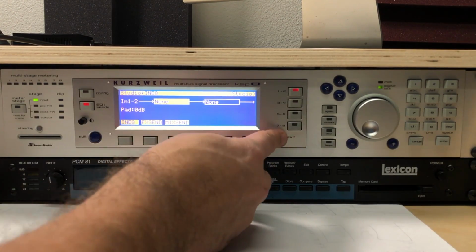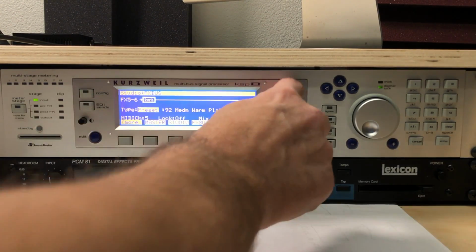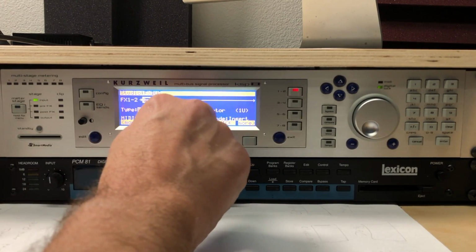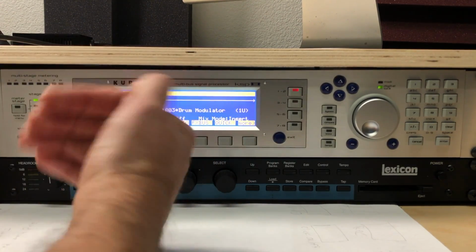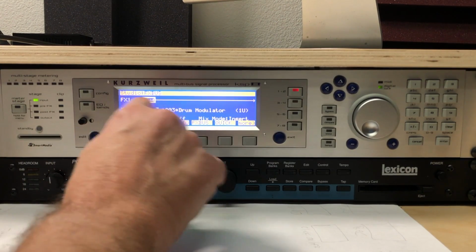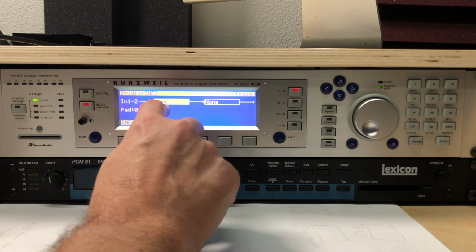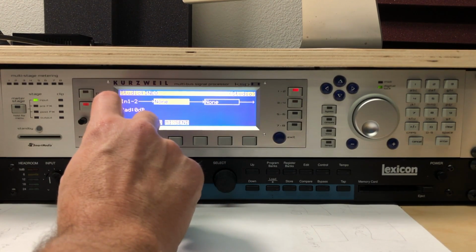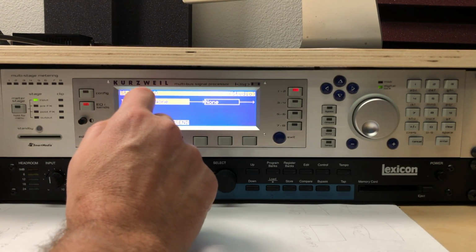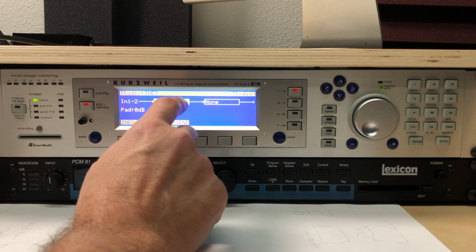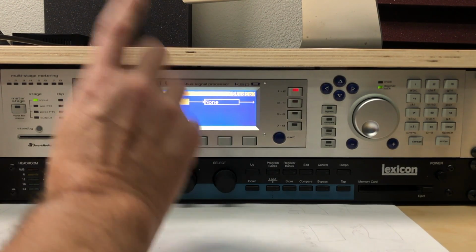Okay, how do we know that? Take a look at the effects bus 1 and 2. And I have my inputs going into effects 1 and 2, the drums. So the drums go on in 1 and 2. And now there's these blocks. So this isn't getting to the effects. This is just the input into the KSP8. And right now I have them set to none.